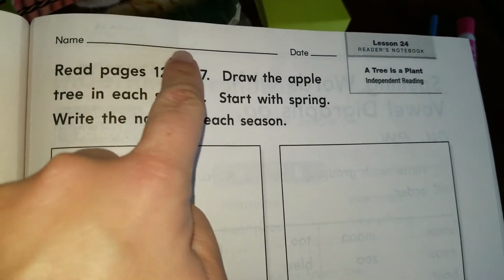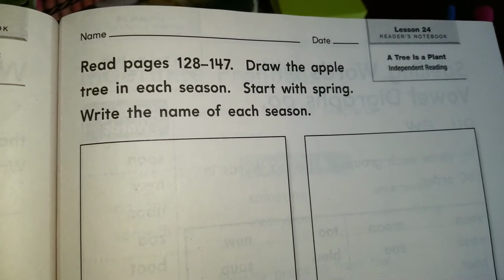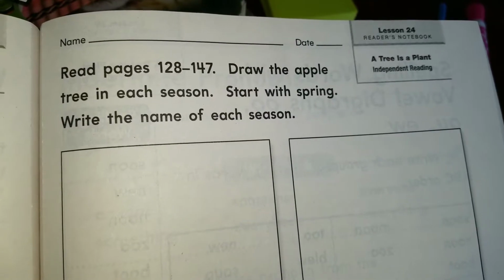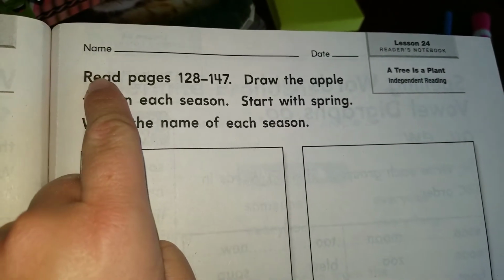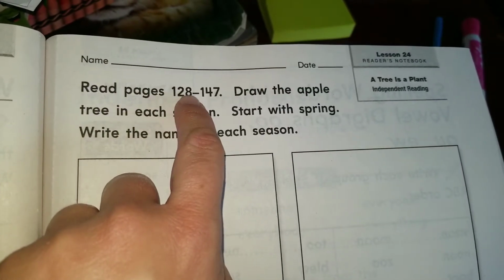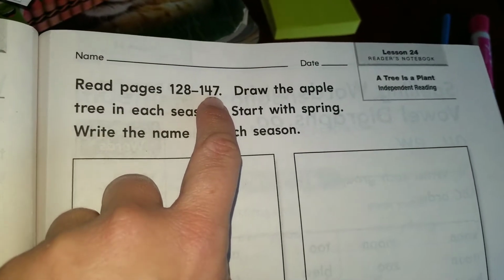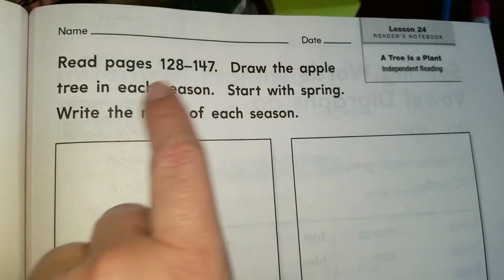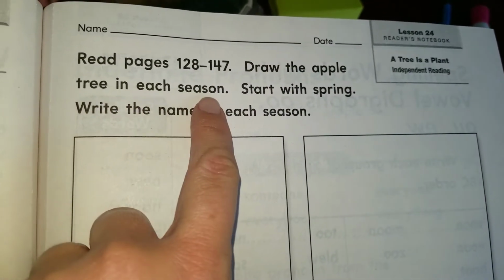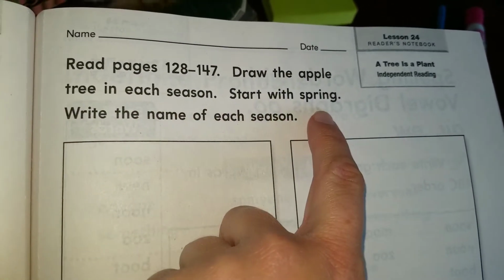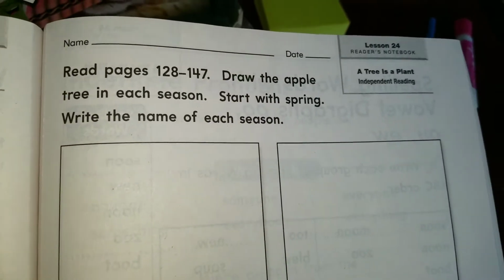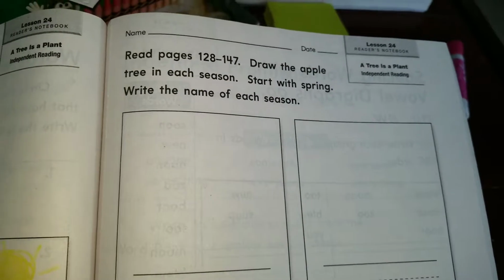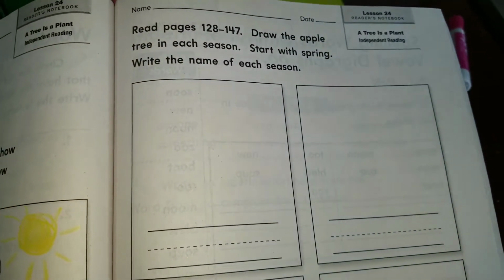So I need you to write your name and last name at the top of the page, please. And let's see what it says. It says, read pages 128 through 147. We are going to draw the apple tree in each season. Start with spring. Write the name of each season. So we're going to write the names of the seasons, and it says to begin with spring.